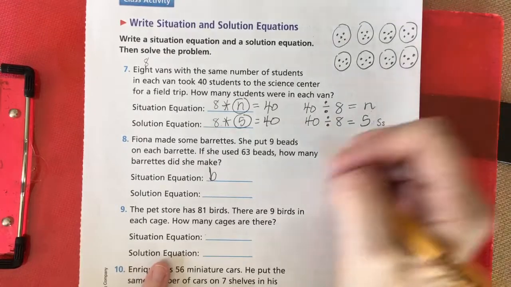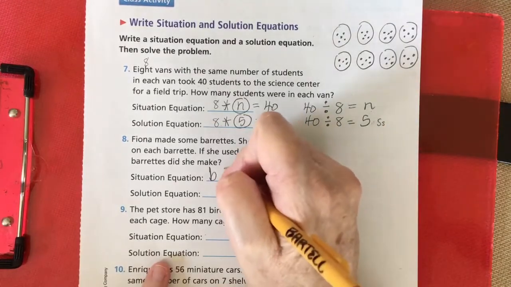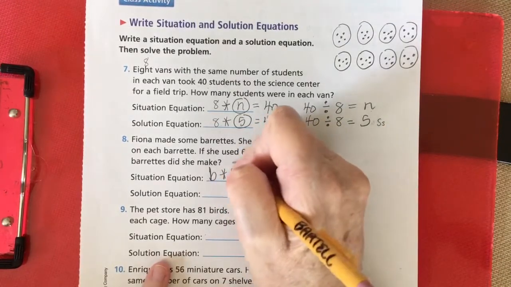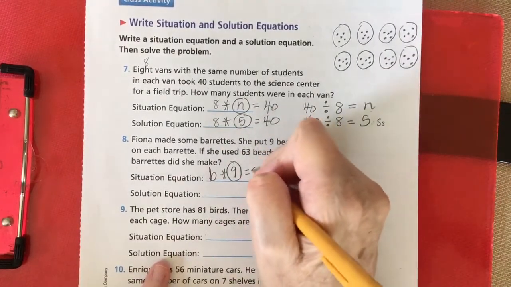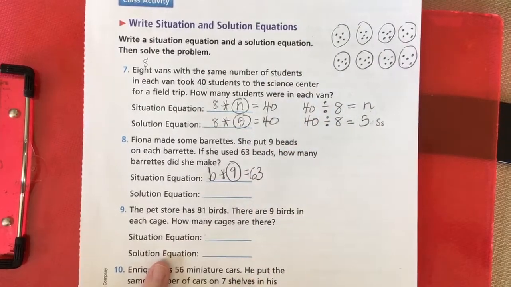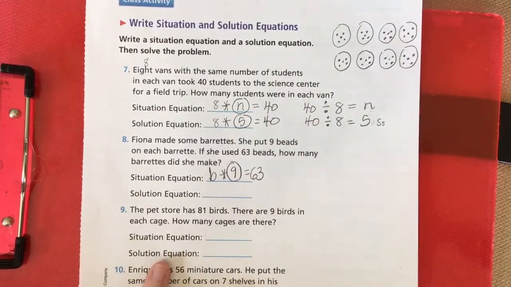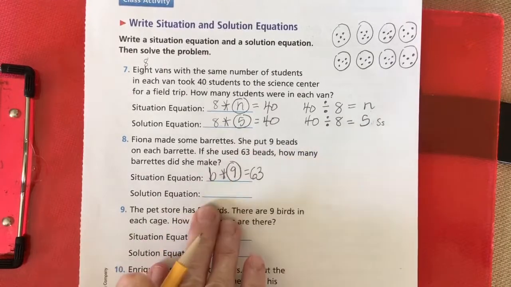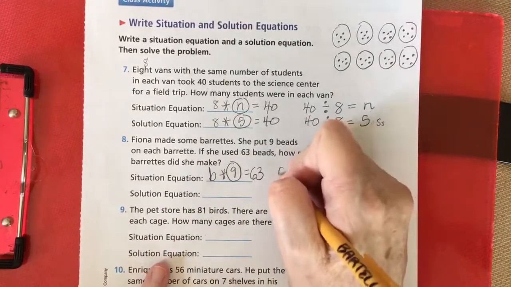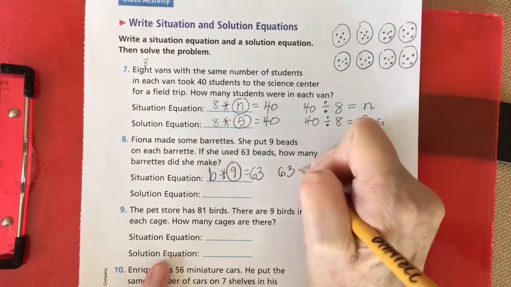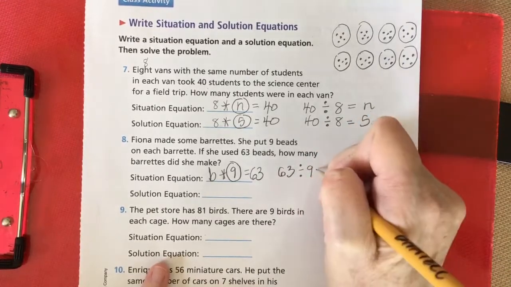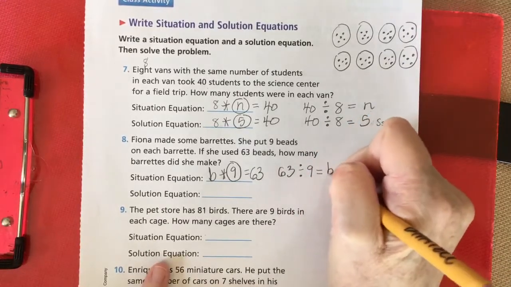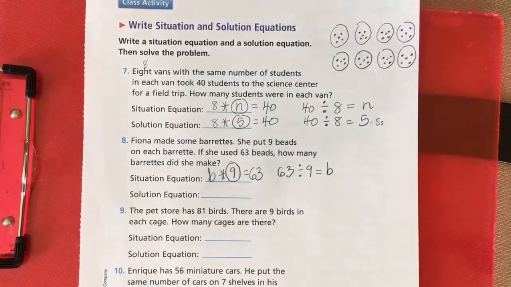But we do know that each barrette had 9 beads on it. And we also know she used 63 beads altogether. So another way we could write this equation would be to take the 63 beads and divide them by 9 beads per barrette, and that'll give us the number of barrettes.